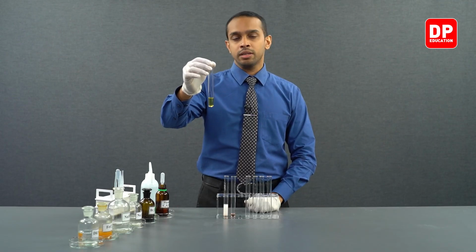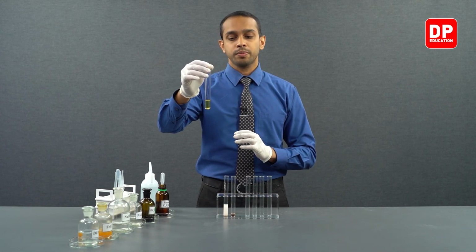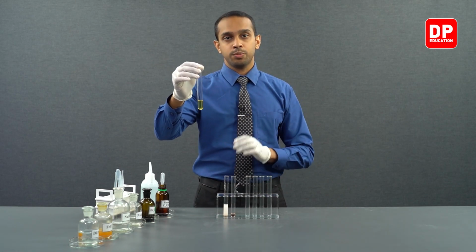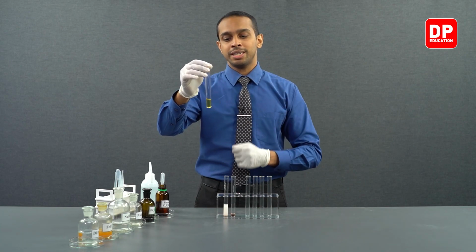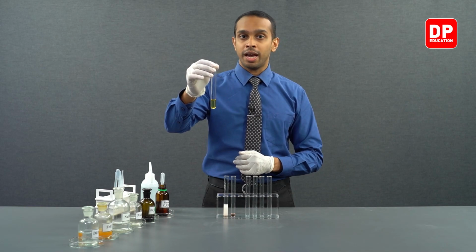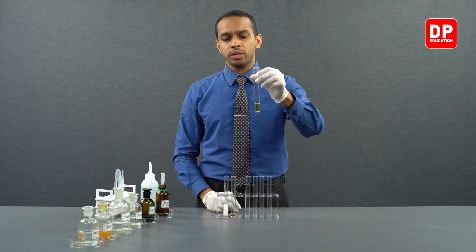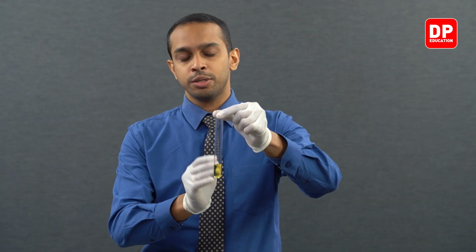If you take liquid bromine, the color of liquid bromine will be red-brown. What we have here is bromine water, and you can see a yellow color in this bromine water sample we have here.